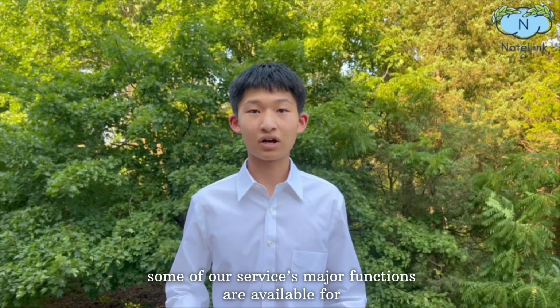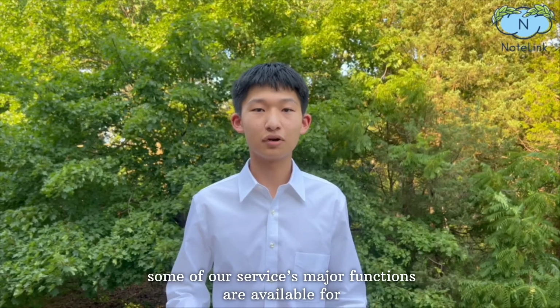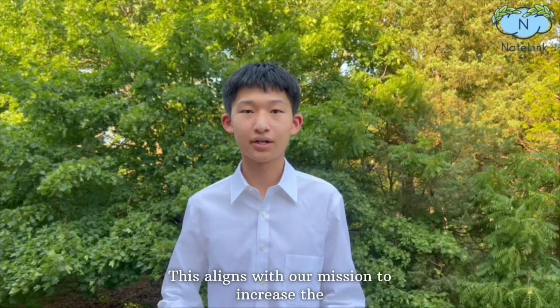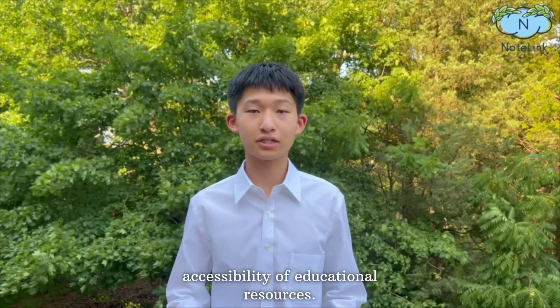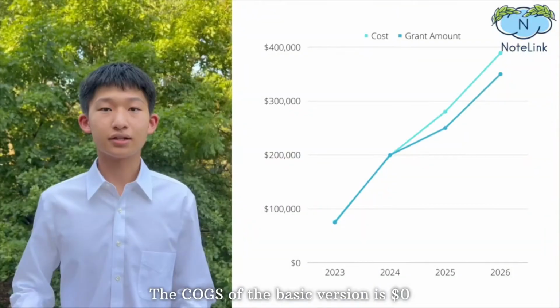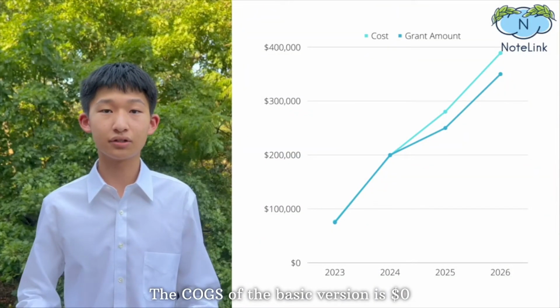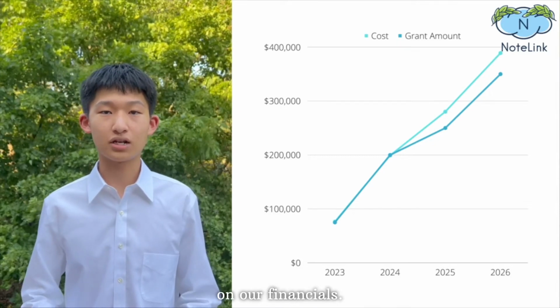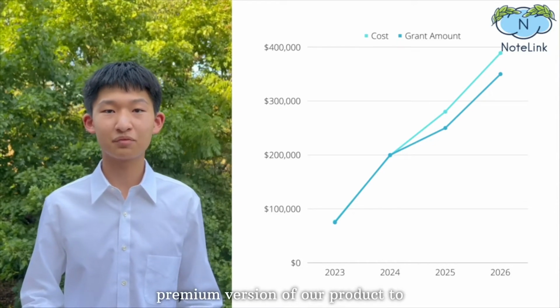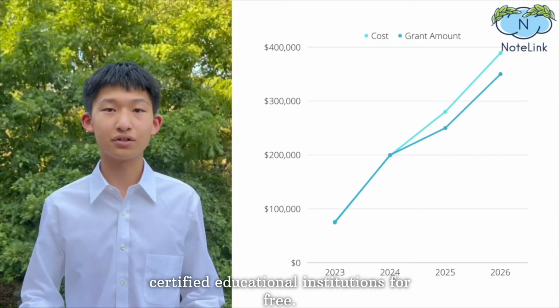a premium user. Our freemium business model ensures that some of our services' major functions are available for anyone in the world without any cost. This aligns with our mission to increase the accessibility of educational resources. The COGS of this basic version is $0, so it won't be a burden on our financials. Furthermore, we will provide a premium version of our product to certified educational institutions for free.